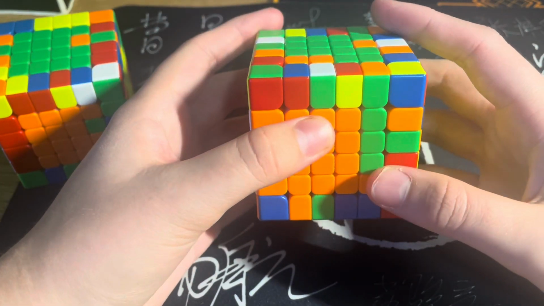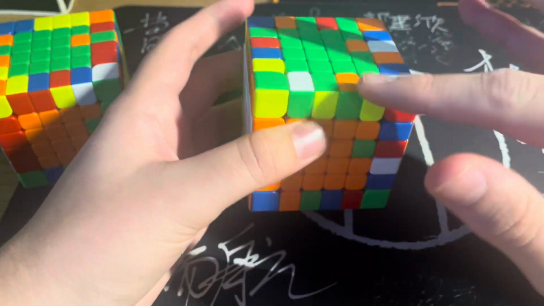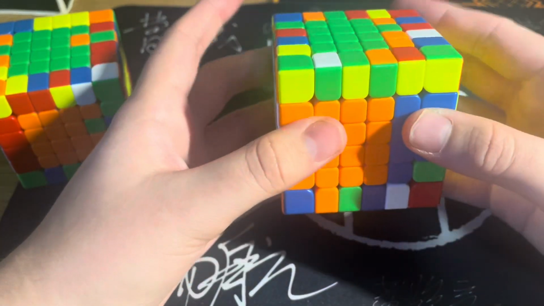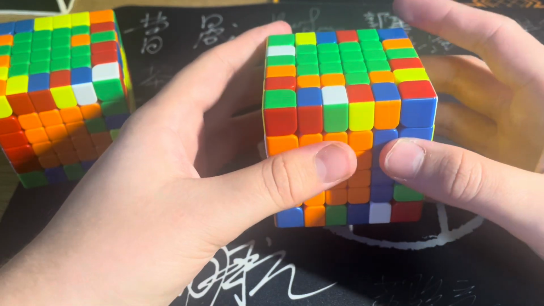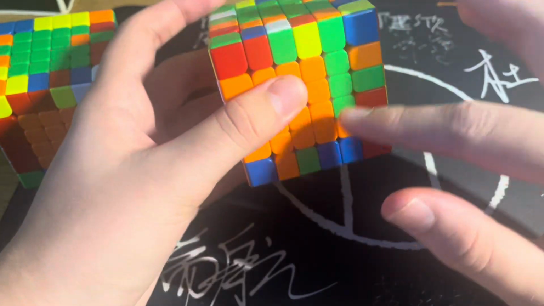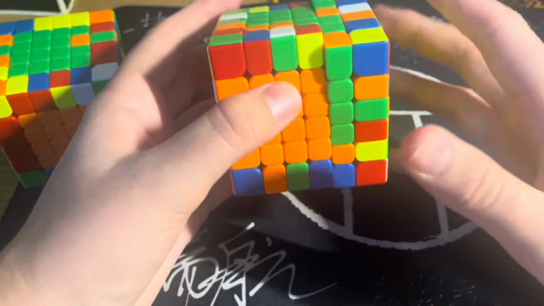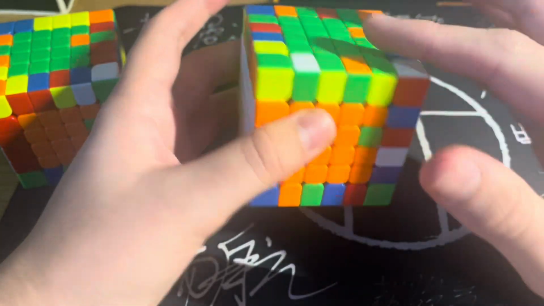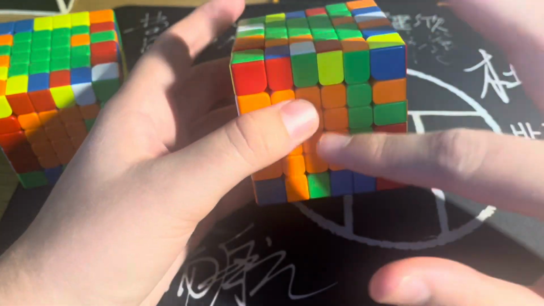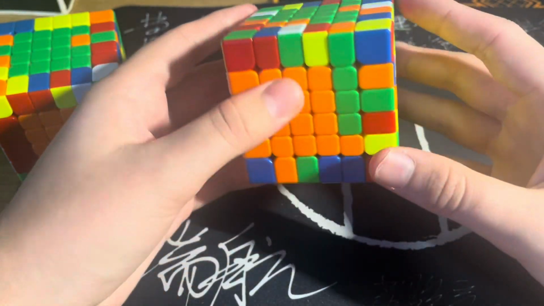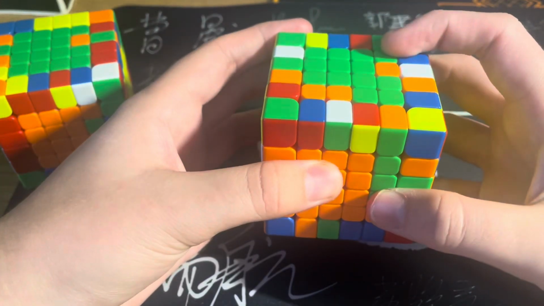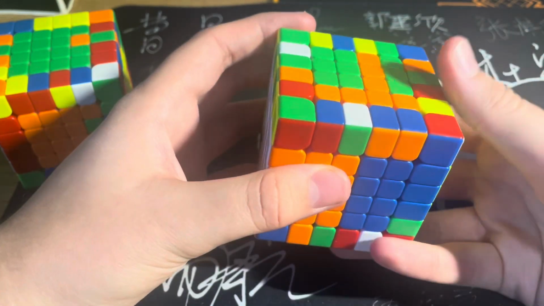So say you insert this and say you choose to do RU instead of RU prime, you'll notice the last two moves of inserting this partial bar are exactly the same as the first two moves of doing this commutator. So the way you can solve this is you can cancel out those four moves and do this.